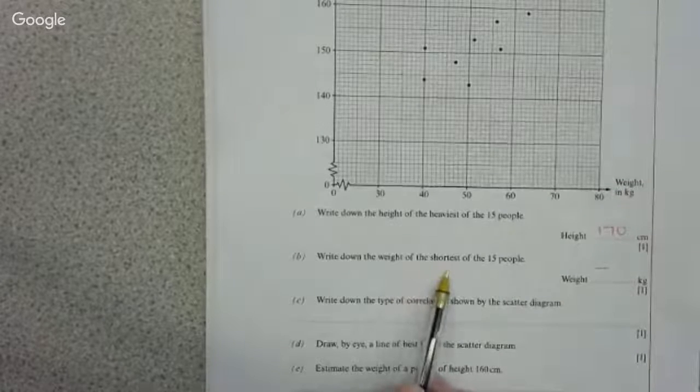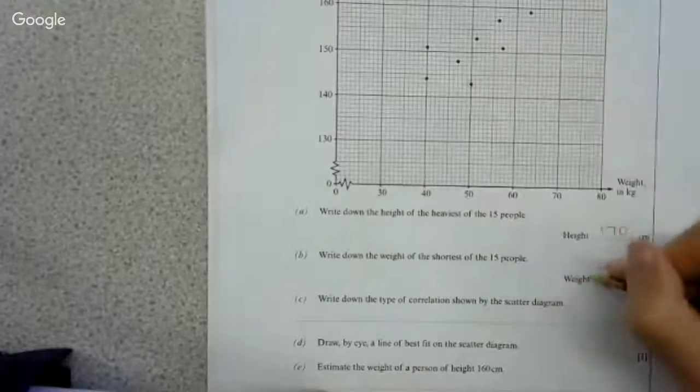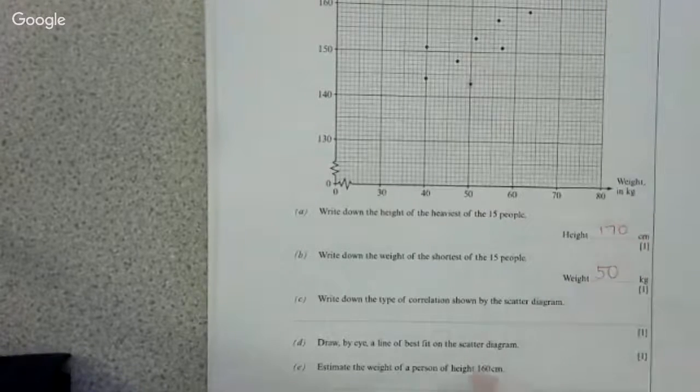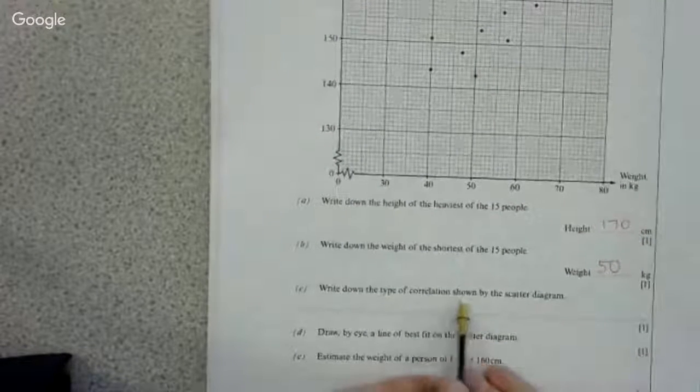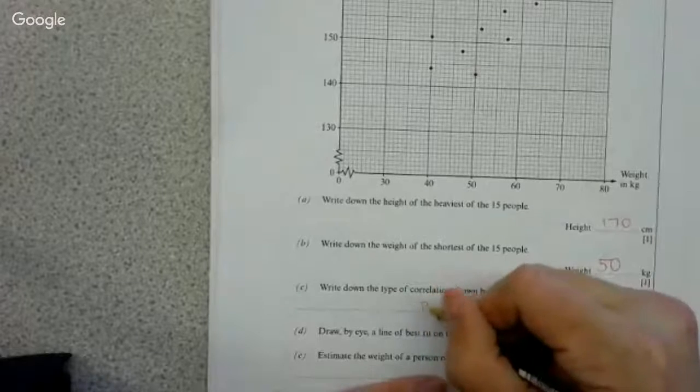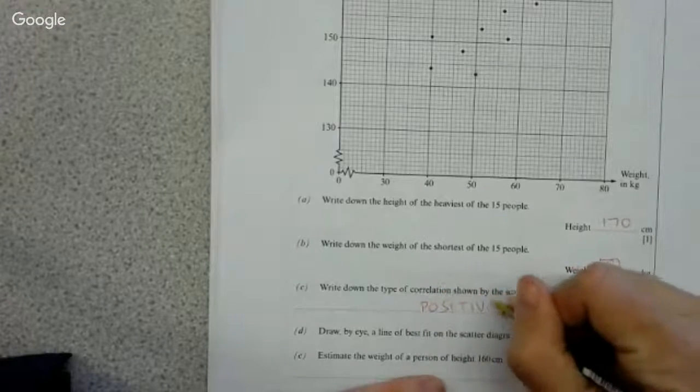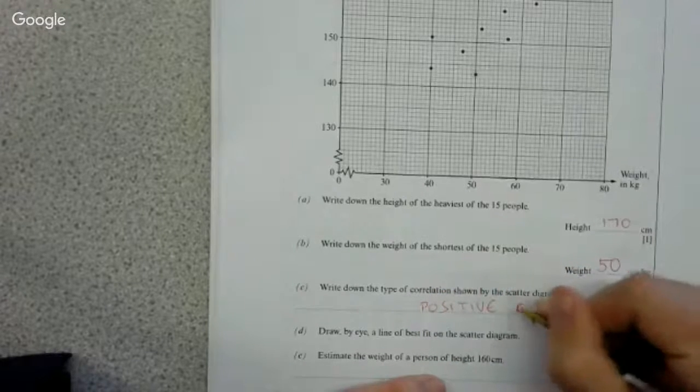Write down the weight of the shortest of the people. Now, the shortest person was this person here, and their weight was 50 kilograms. It says write down the type of correlation shown in this scatter graph, and that would be a positive correlation. You can just say positive.